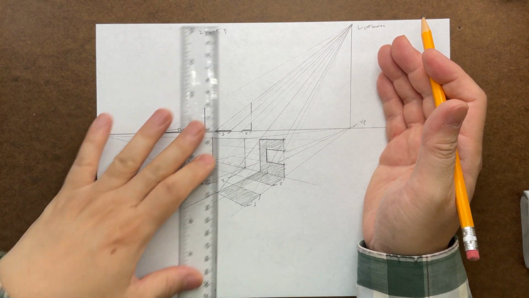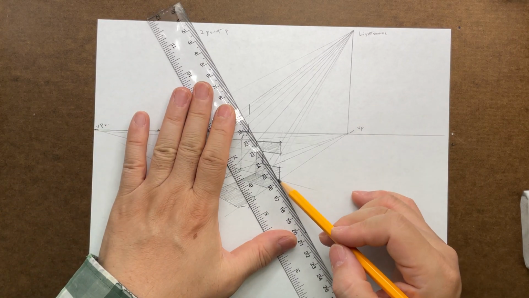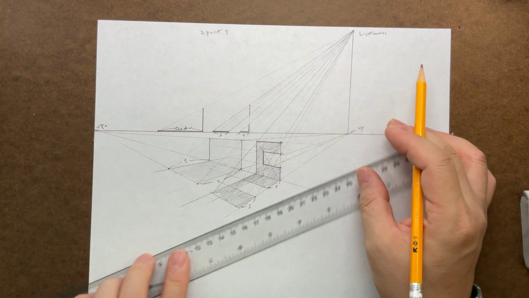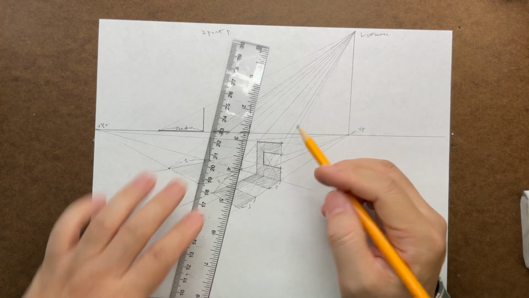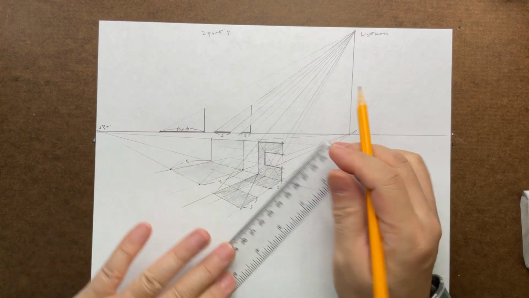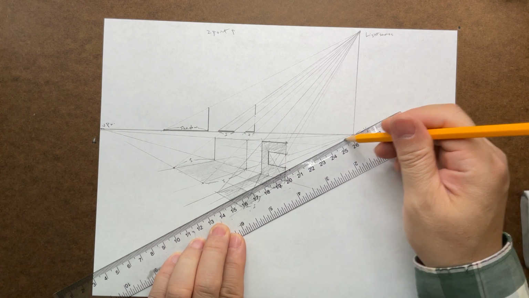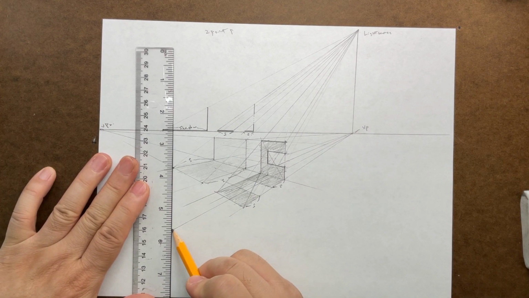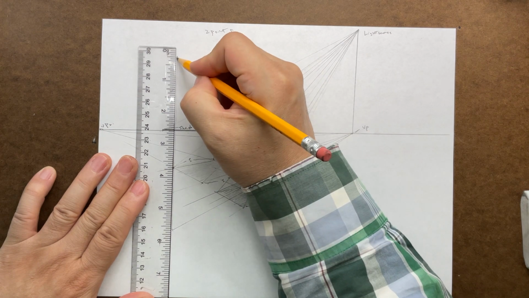I have a student there who asked, what if I have an object that I need to draw the shadow to the back, which means the light source is in front. Then what you need to do is, let's say this is the light source in the front of the structure, right?